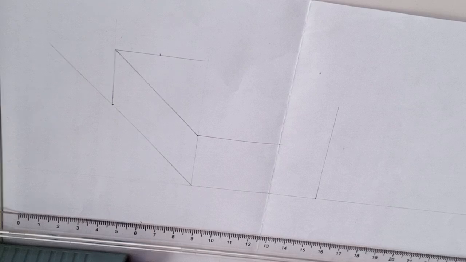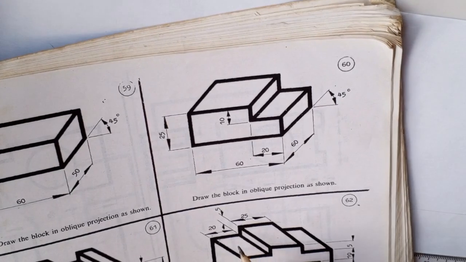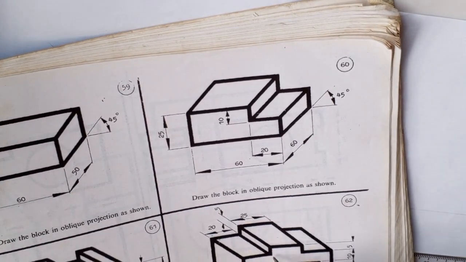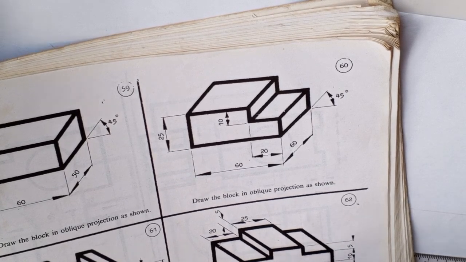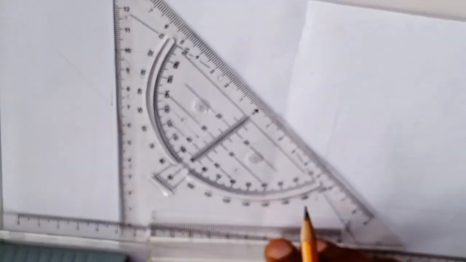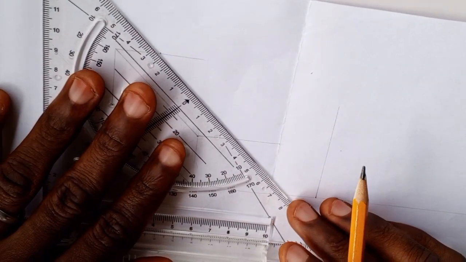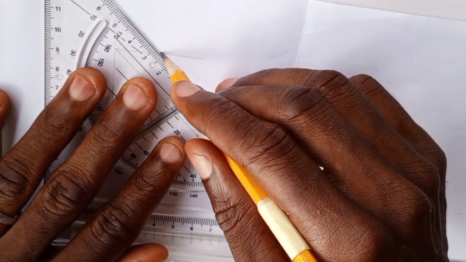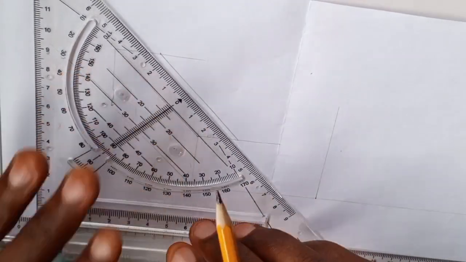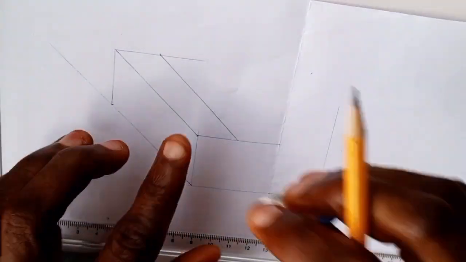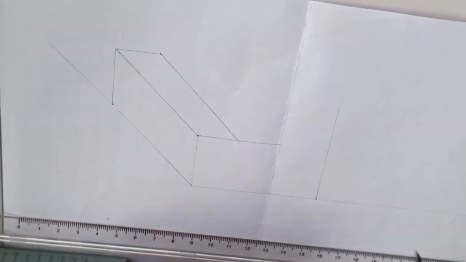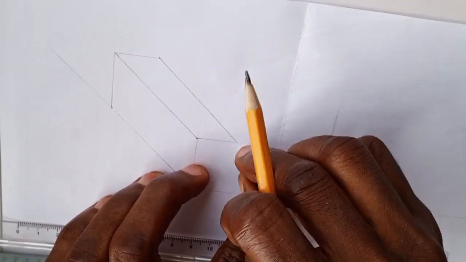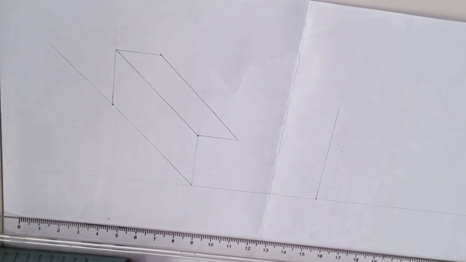Okay, and from that point, as you can see in the drawing, from this point where I mark my 20, there's a line parallel to the receding. So I'll draw this line also at 45 degrees because it's parallel to the receding. So I'll use my 45 degrees set square again to draw this line touching this. Okay, so I think I can erase this now. I can also erase this for now. I might need it later anyway, but let me just erase it for the sake of this tutorial.